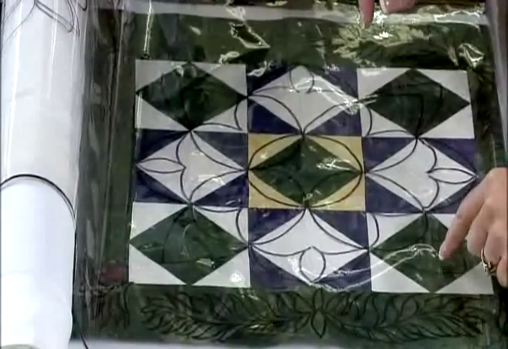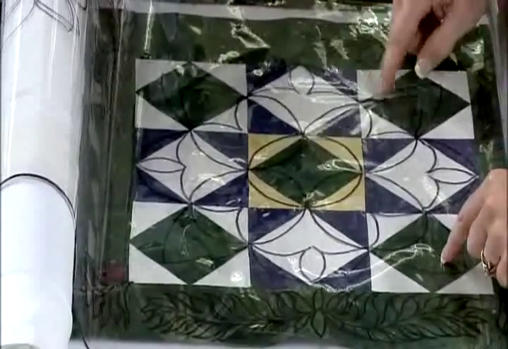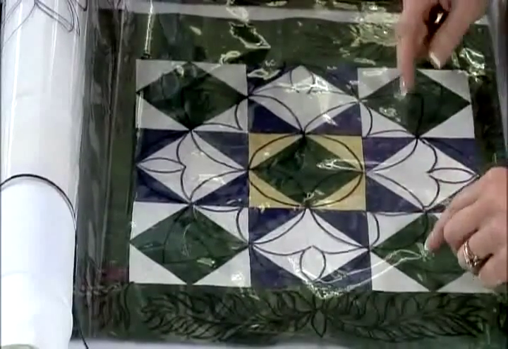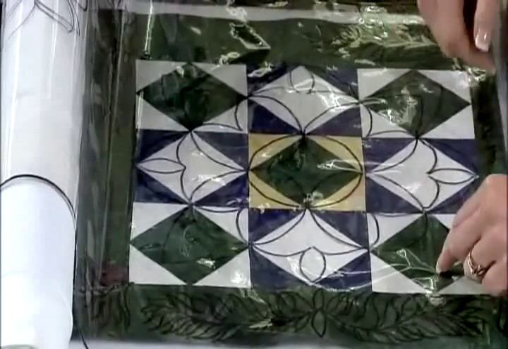And I think if I were to quilt this, I like the fact that there's some straight lines against a lot of the curves. So again, I'm just making a decision by previewing it in advance, and I think the straight lines work better.